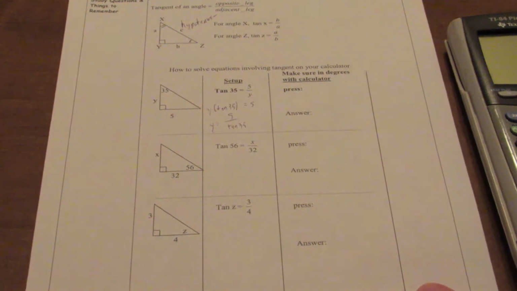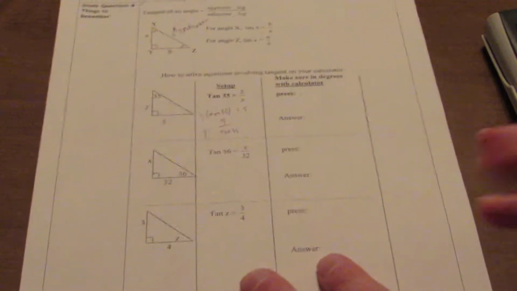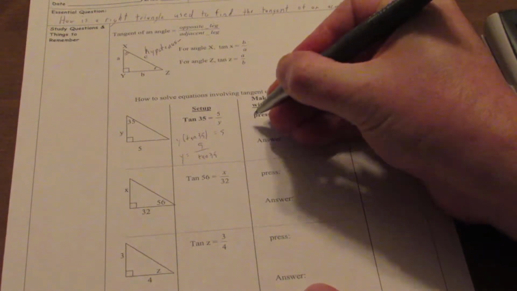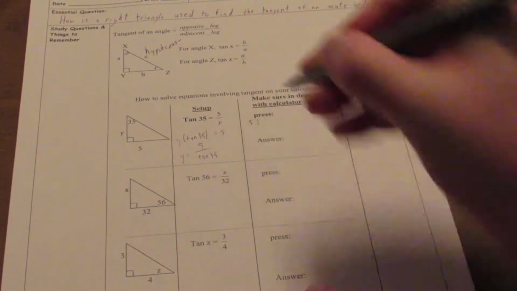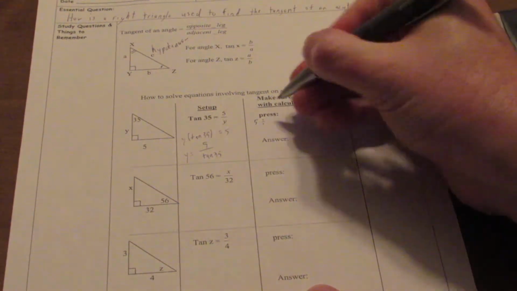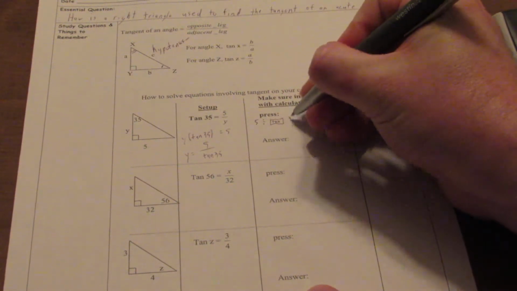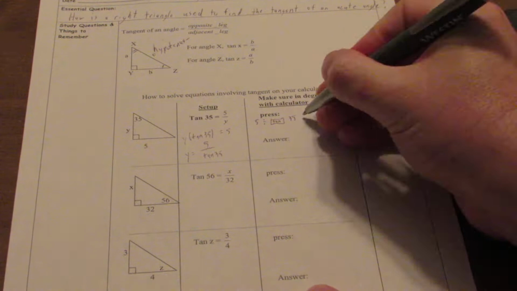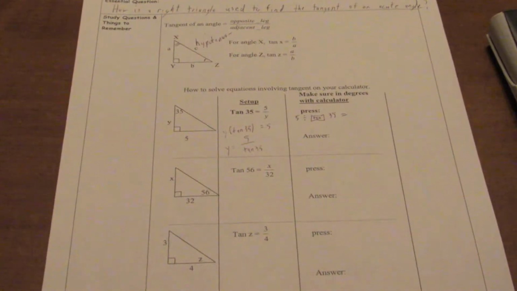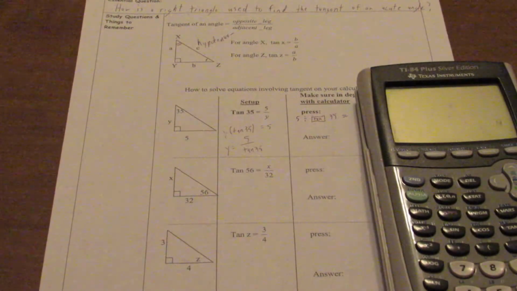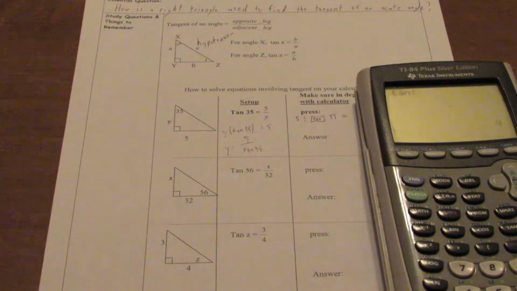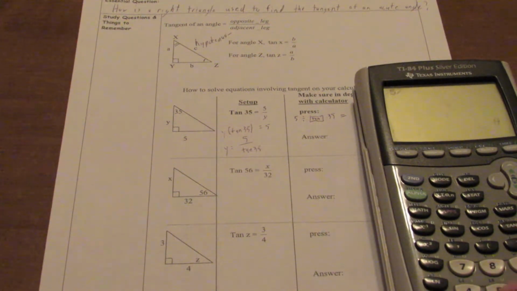So here I'm doing 5 divided by the tangent of 35, and then I'm hitting equals. On a calculator like your graphing calculator, I'm doing 5 divided by the tangent of 35.